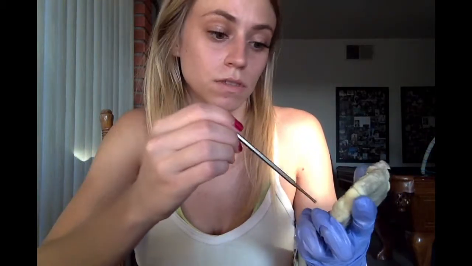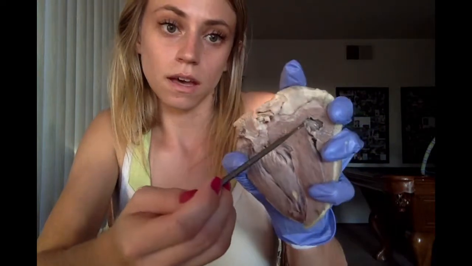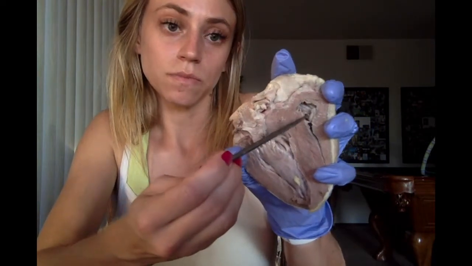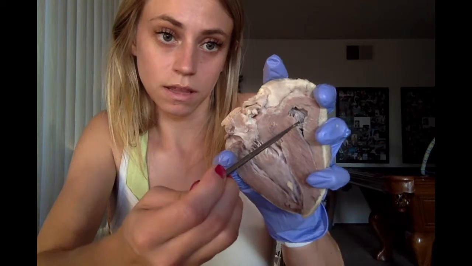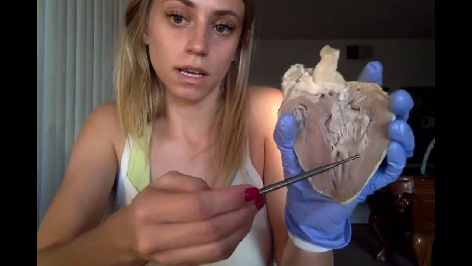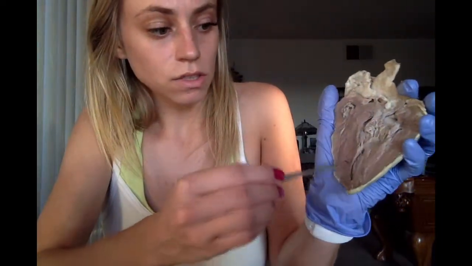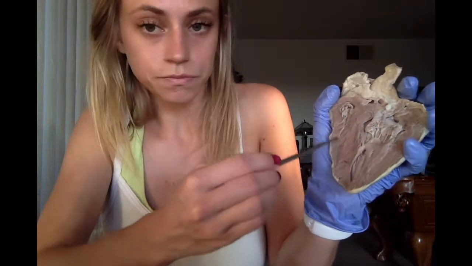So next we have the internal anatomy of the sheep heart. First we're going to start off with the pectinae in the inner wall of the right atrium, which are the muscles of the right atrium back there. Hard to see. And then we have the myocardium of the right and left ventricle, which is here. That's the left ventricle, and then the right ventricle is there.